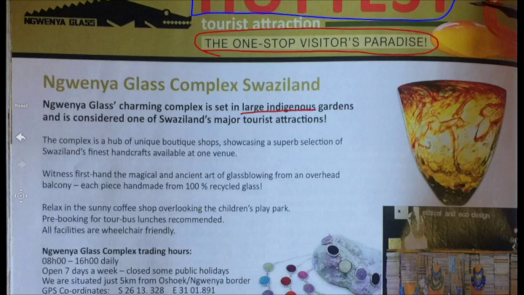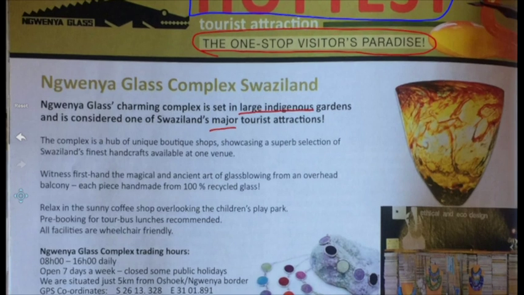And then also is considered one of Swaziland's major tourist attractions, which already sets it apart. Why do people go there? They'll ask themselves that, okay, if it's a major tourist attraction, it means that there's something about this place that is worth seeing.